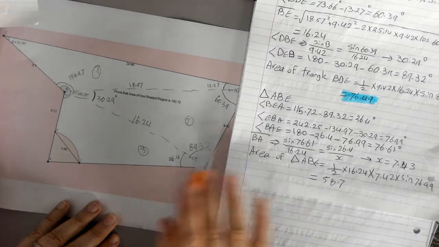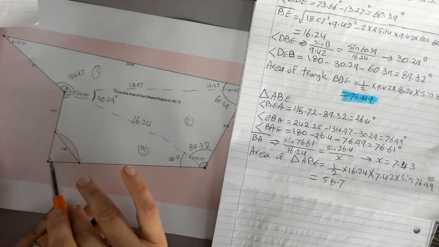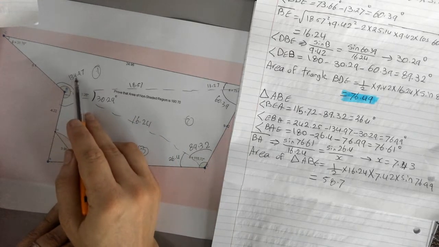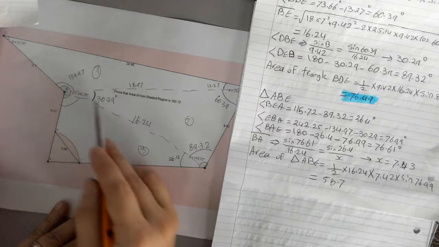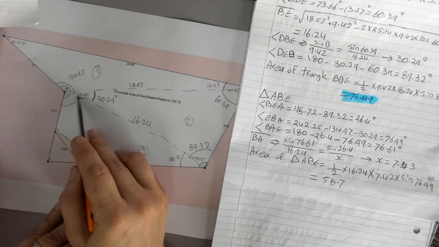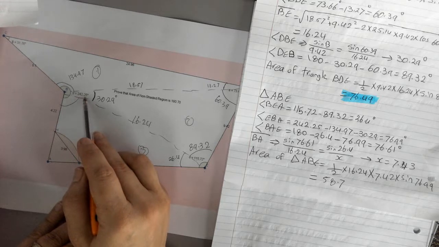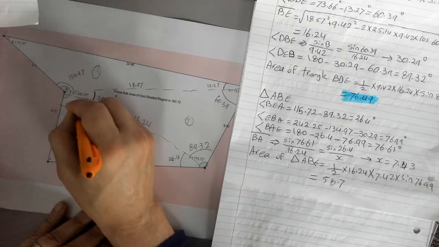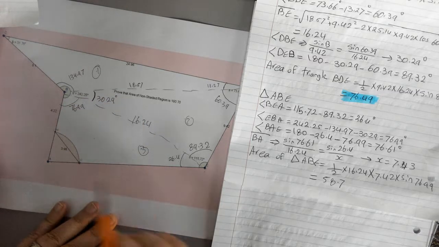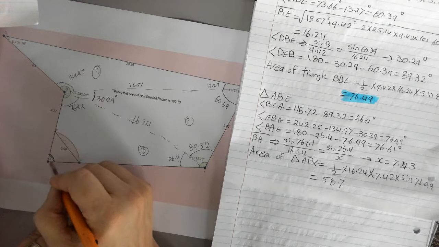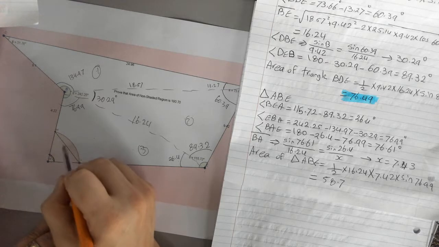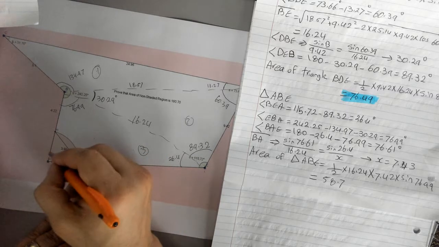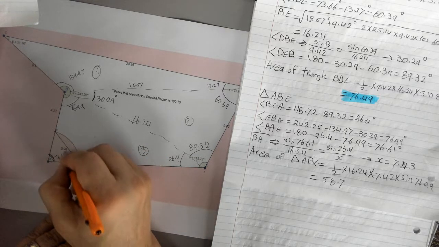And now I calculate the angle EBA from taking 134.97 and 30.29 from 242.25, and the answer is 76.99. And now I can calculate this angle here, which I needed for the center of the sector. So I've got 180 minus those two, and the answer is 76.61 degrees.